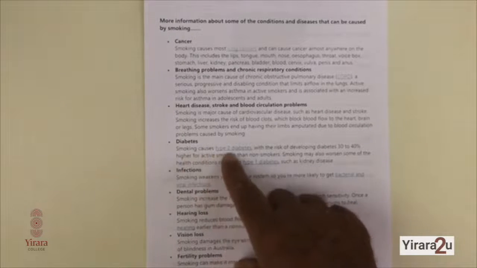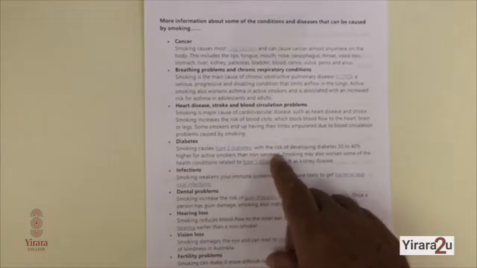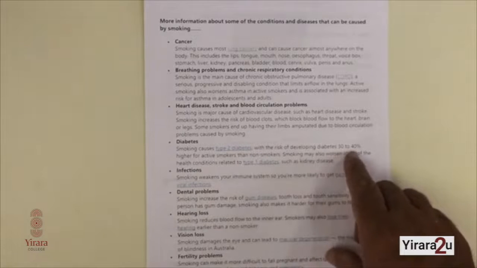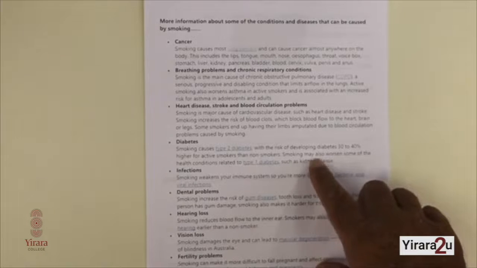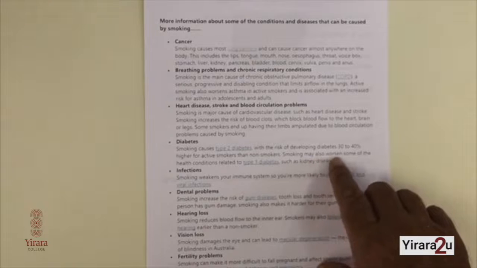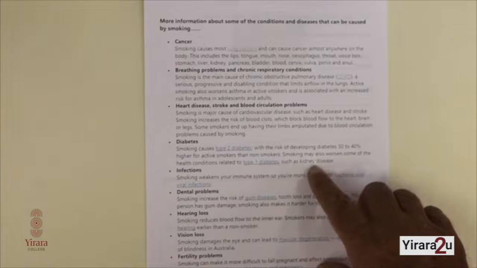The fourth disease is diabetes. Smoking causes type 2 diabetes, with the risk of developing diabetes 30 or 40% higher for active smokers than non-smokers. Smoking may also worsen some of the health conditions related to type 1 diabetes, such as kidney disease.